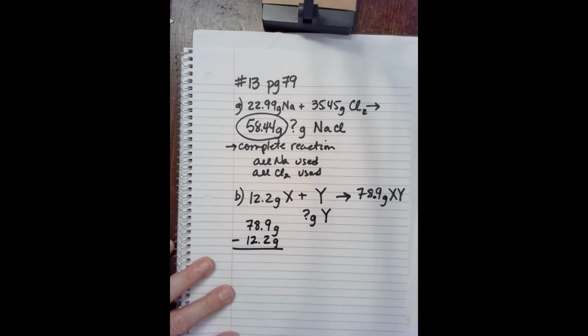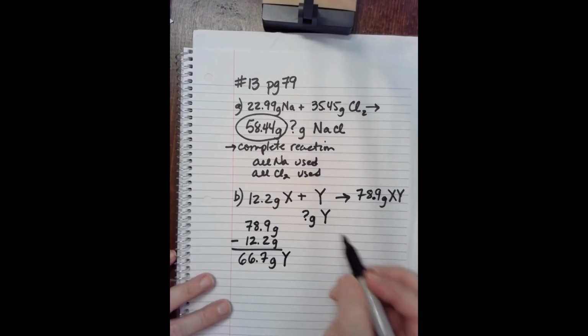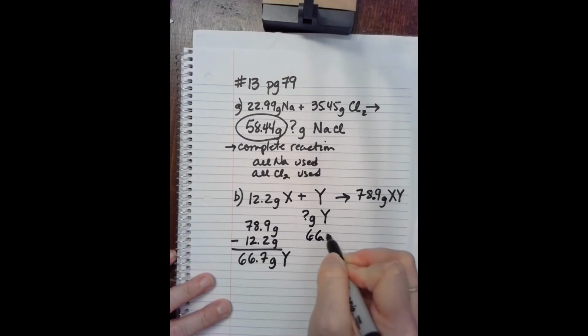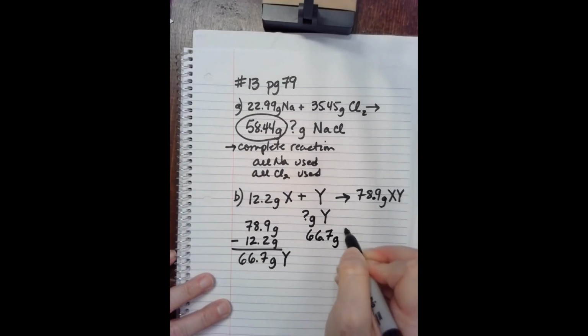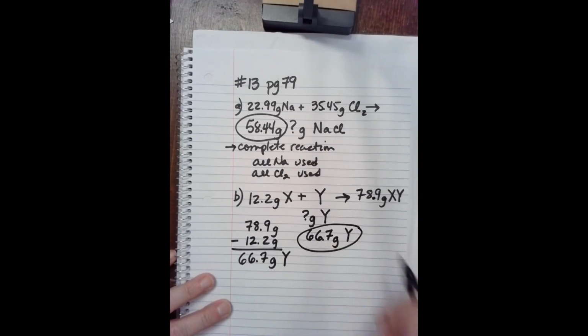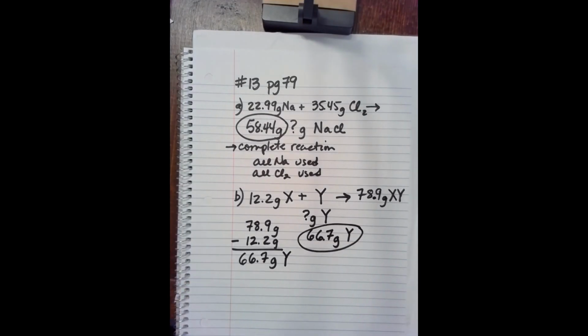Let's pick up our calculators. 78.9 minus 12.2. So this tells me that the difference there is 66.7 grams of Y. 66.7 grams of Y is the answer to that.